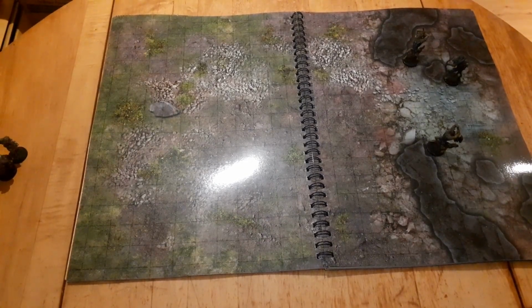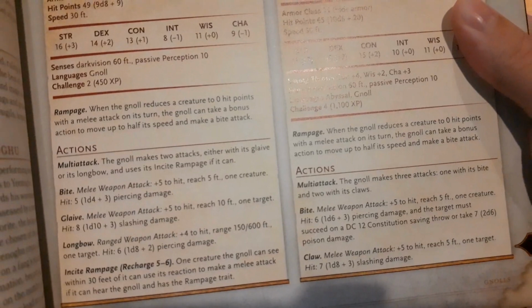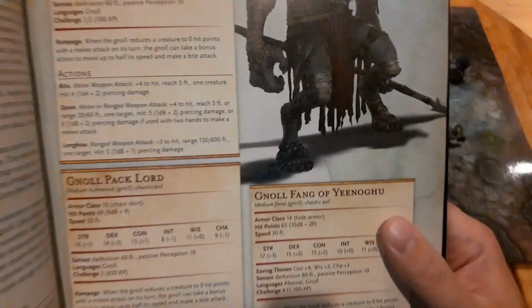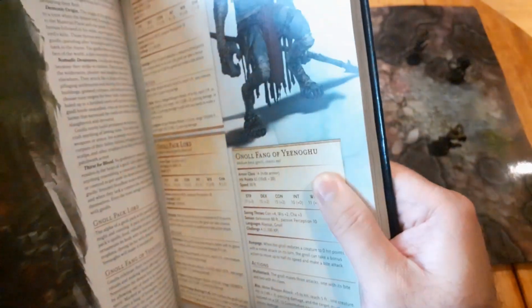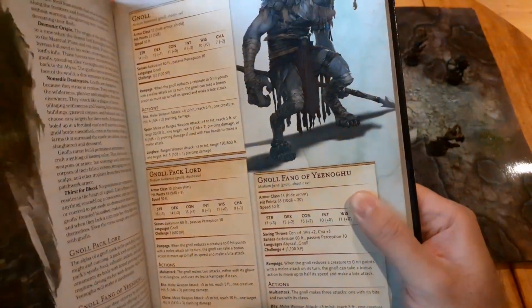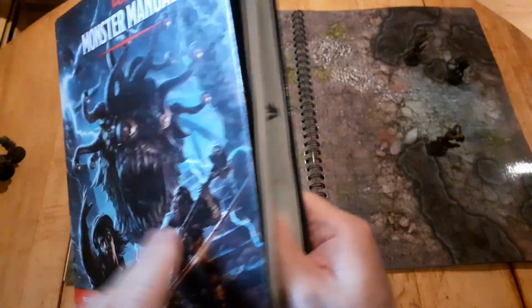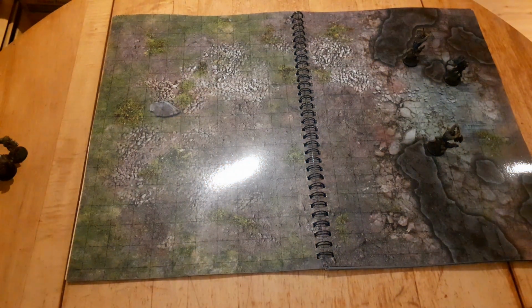And I think regular gnolls actually have, don't they have a short bow or something available to them? Let me just take a look at the monster manual here. Okay, yeah, so the regular gnolls all have longbows. Oops, that's the wrong stat block. So they have spears and longbows, so I'm going to be changing that to battle axe and longbows. But we'll have those 3 gnolls there.